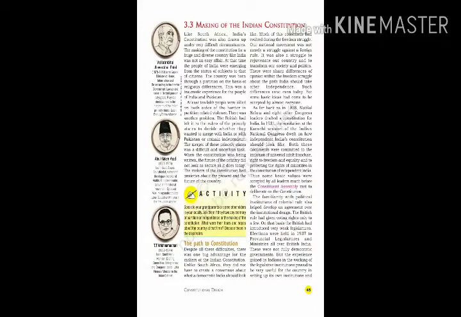In 1928, Motilal Nehru and 8 other Congress leaders drafted a constitution for India, and in 1931 the resolution at the Karachi session of the Indian National Congress dwelt on how independent India's constitution should look.